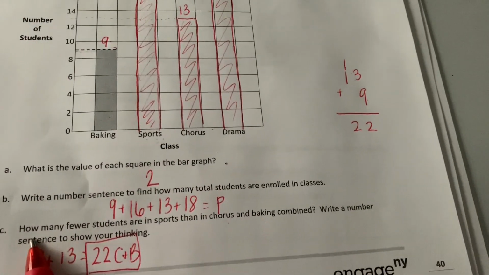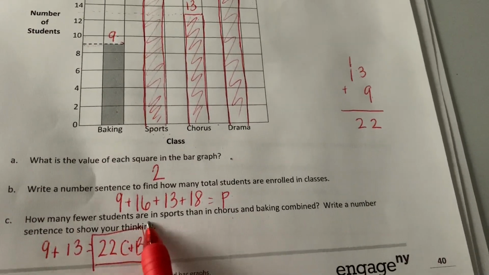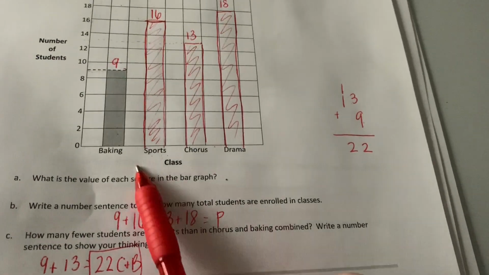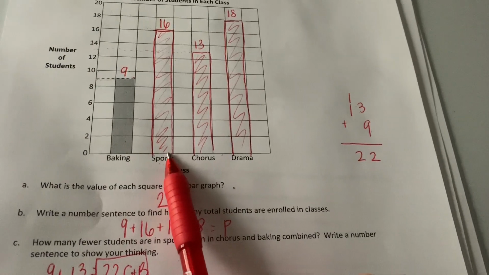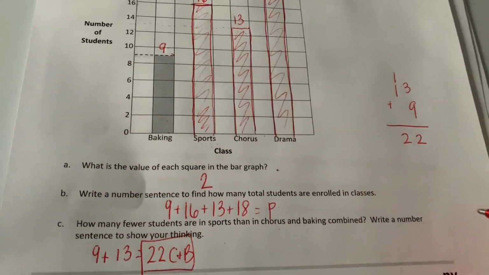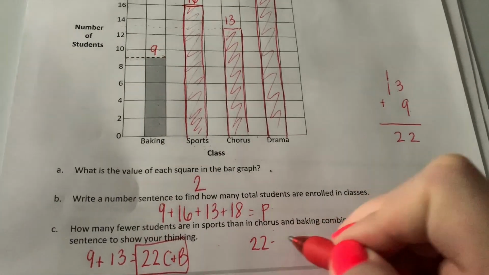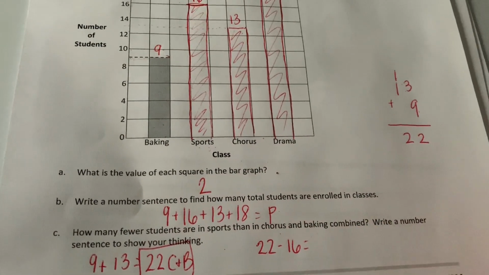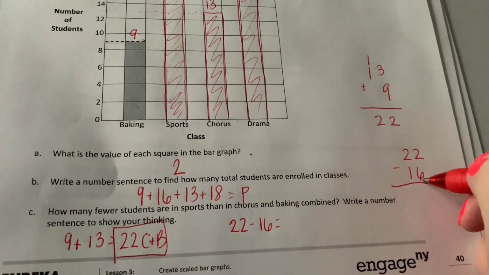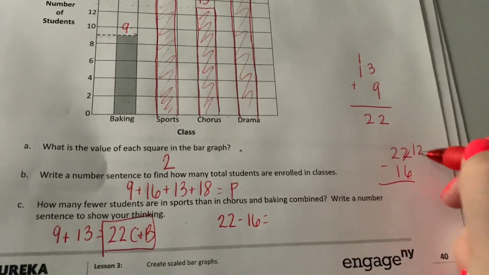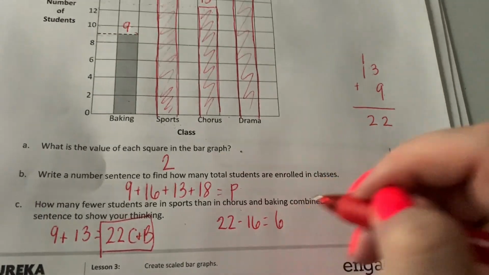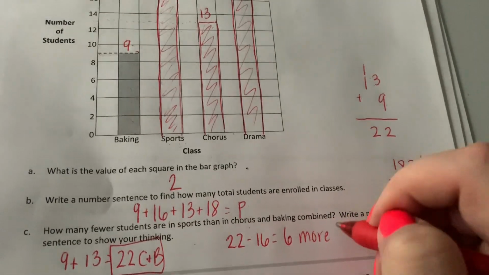But now the question was asking how many fewer students are in sports than in chorus and baking combined. So then I have to go and find out how many kids are in sports. 16 kids are enrolled in sports. So I have to subtract 22 and 16. Can't take 6 away from 2. 12 minus 6 is 6. So 6 more kids.